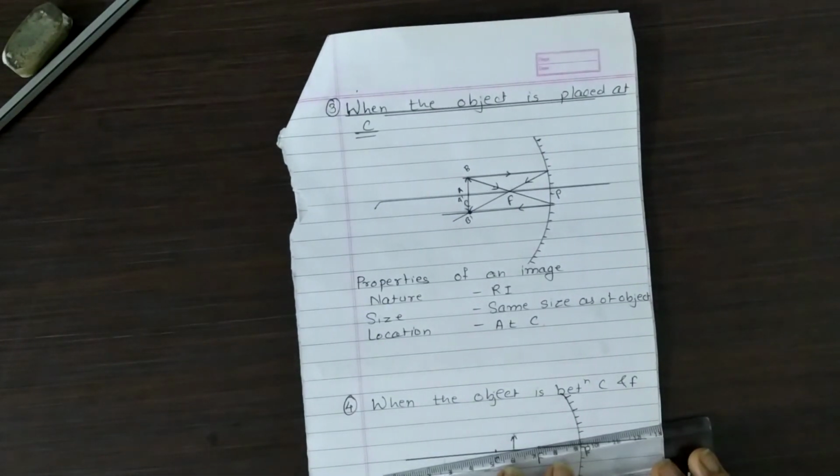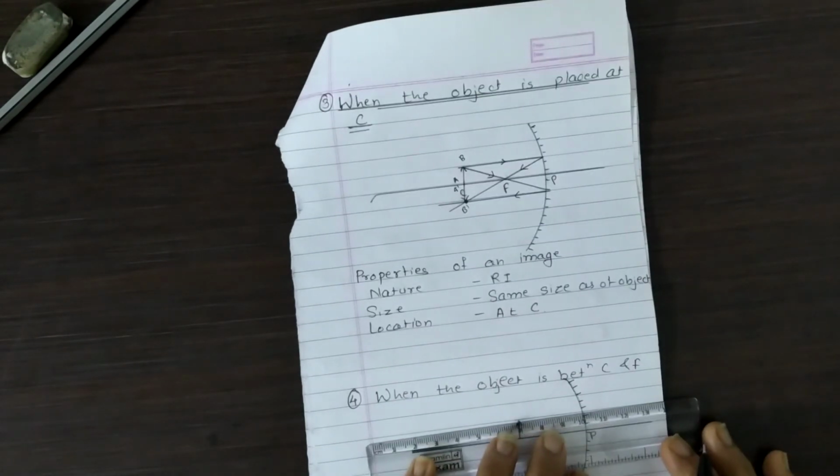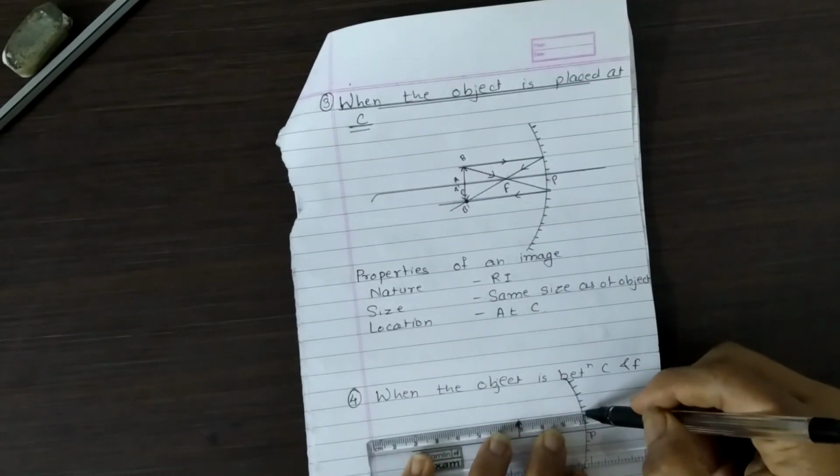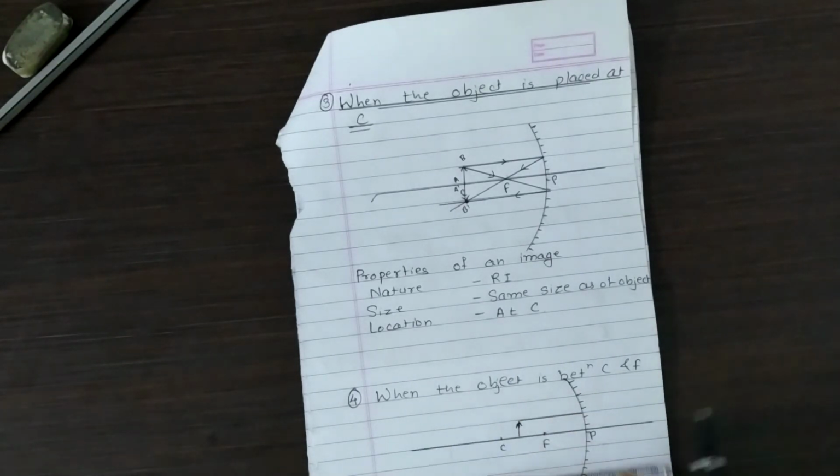Now, the first ray we have to consider is a ray which is coming parallel to the principal axis.